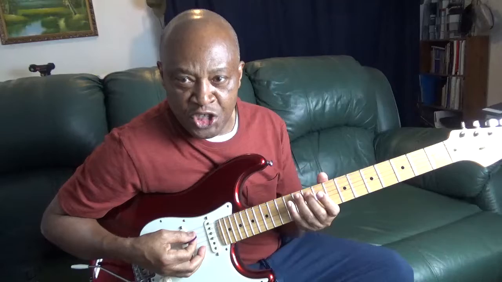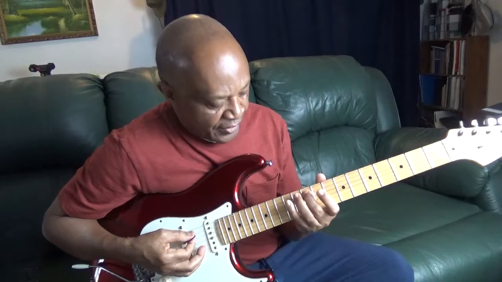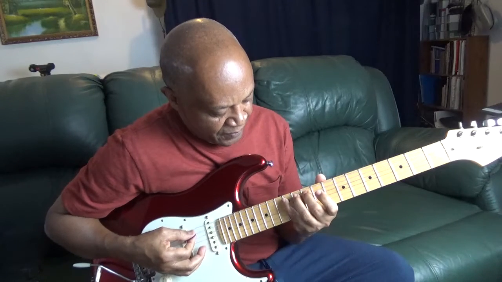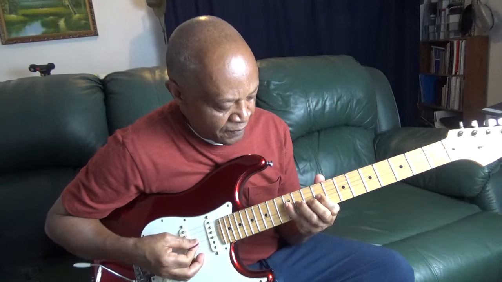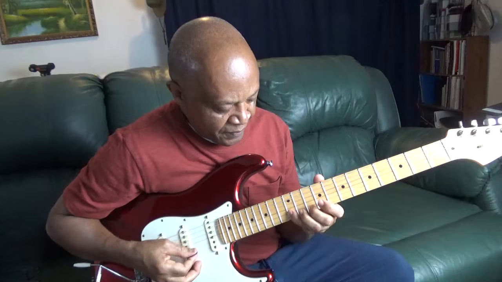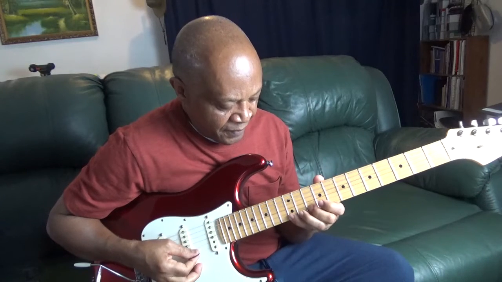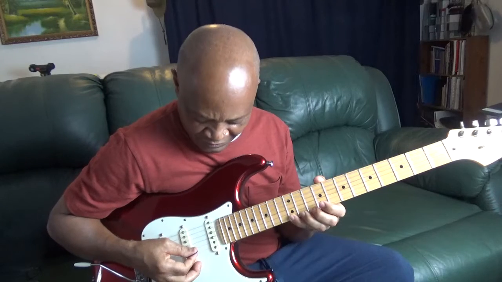I'm going to start with G, 5th string, 10th fret. E, position of 6.